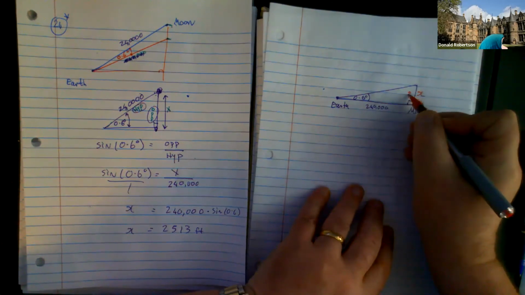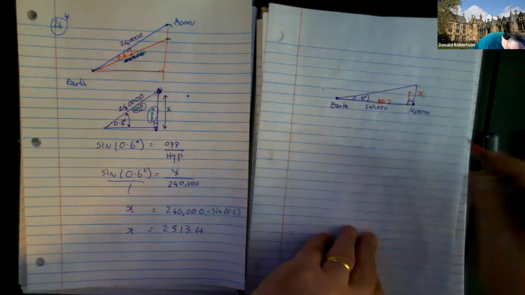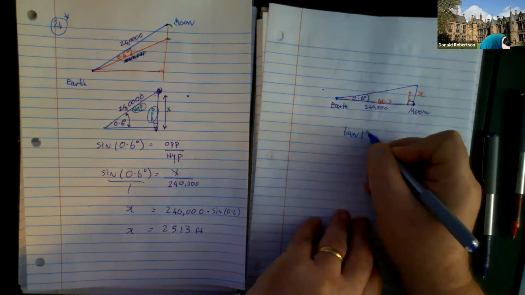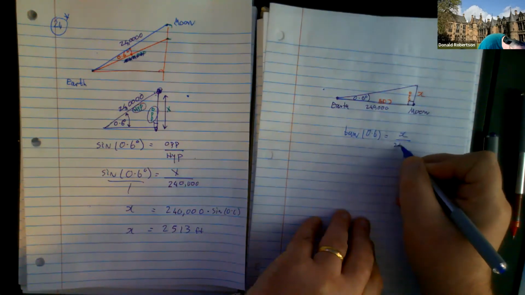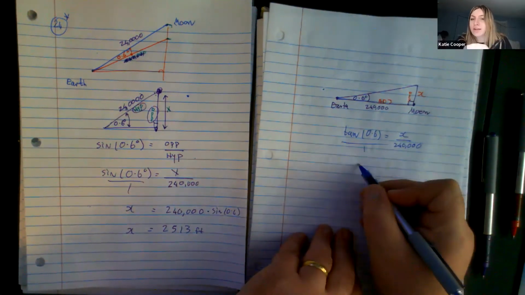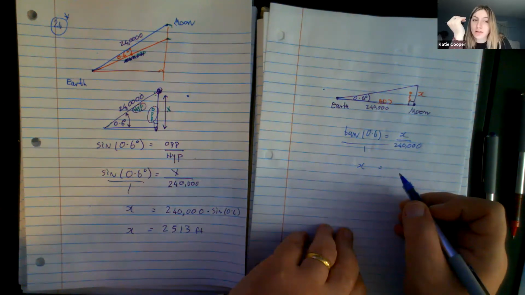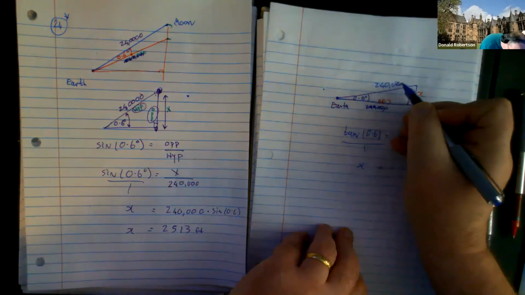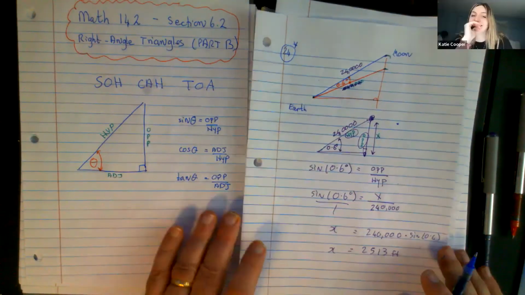This is going to be called the opposite. This is going to be called the adjacent. So if I was using this one, the tangent of 0.6 would be the opposite over the adjacent. Doesn't the 240,000 have to be on the hypotenuse? Oh, good. So it's the same question, same answer. Everybody's happy. Right.